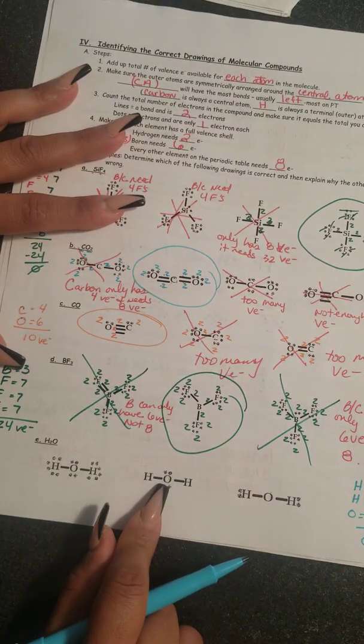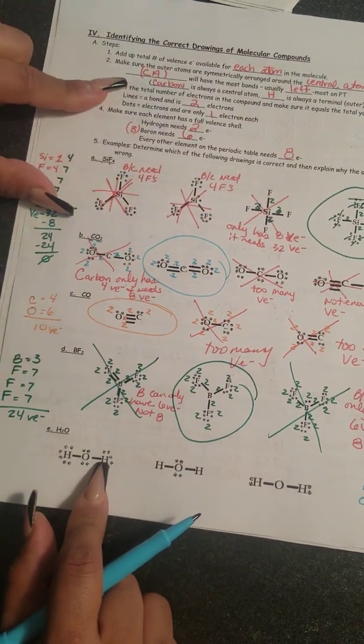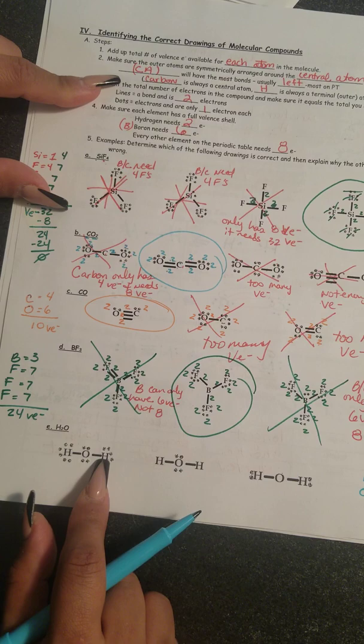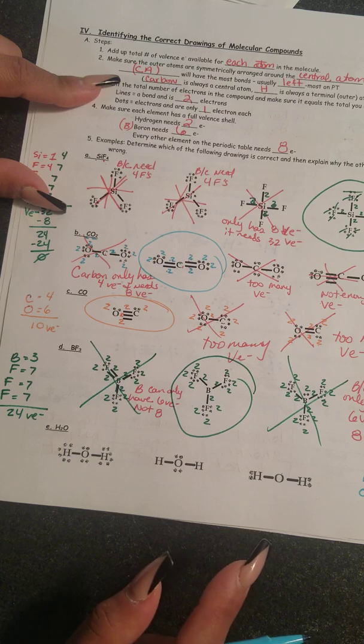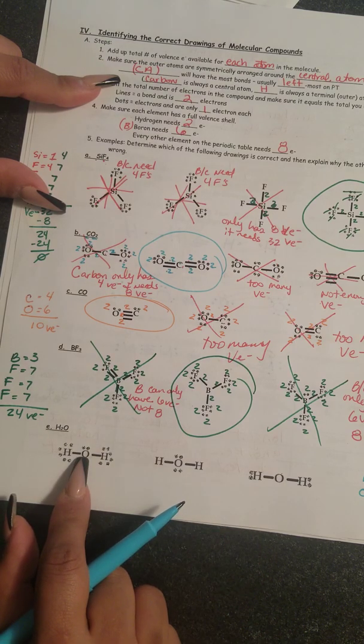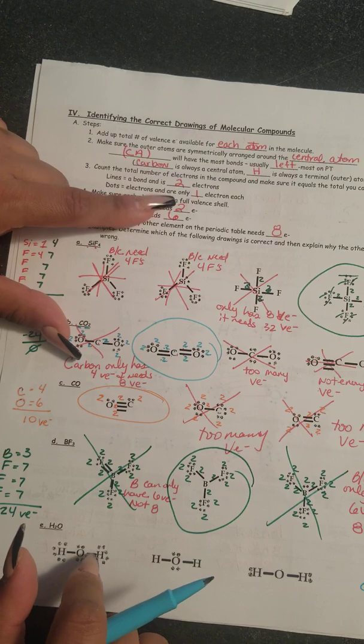Oxygen is going to be my central atom here. Hydrogen, it says in our rules up here, is that hydrogens always have to be terminal atoms. They can never be central. So that works out. All right, let's keep looking. The other thing, though, is that oxygen has to have a total of 8 valence electrons, and hydrogen can only have a total of how many? 2 is what it says.